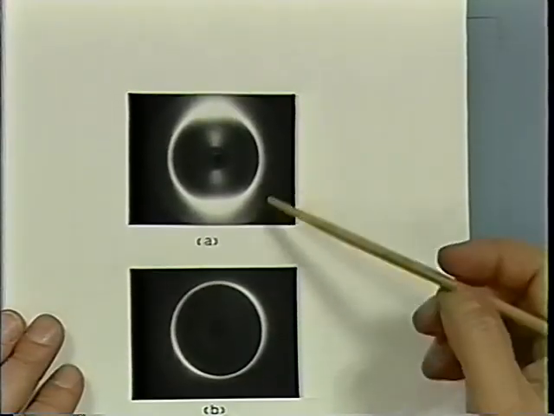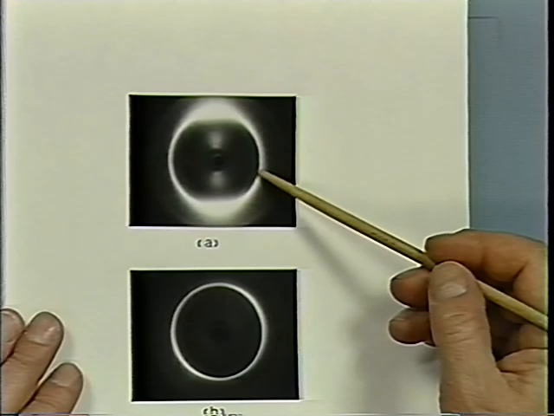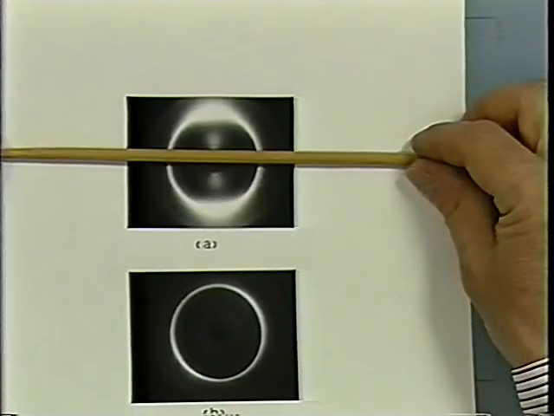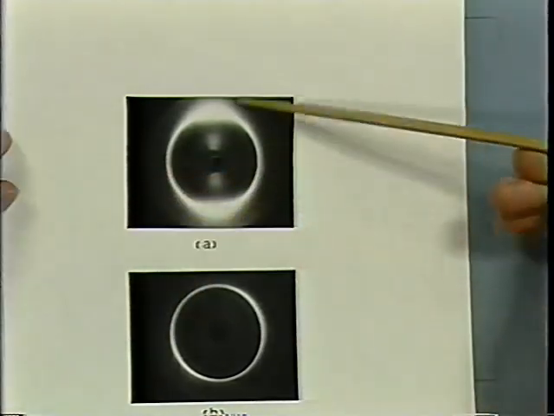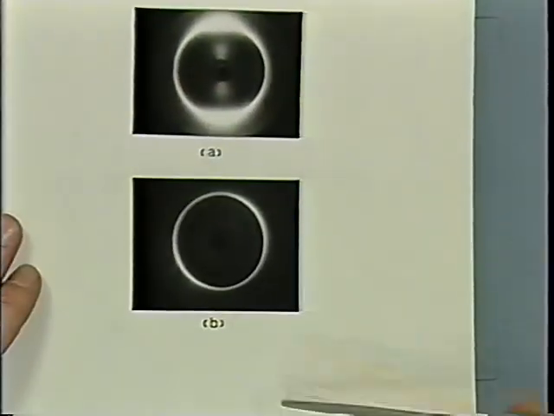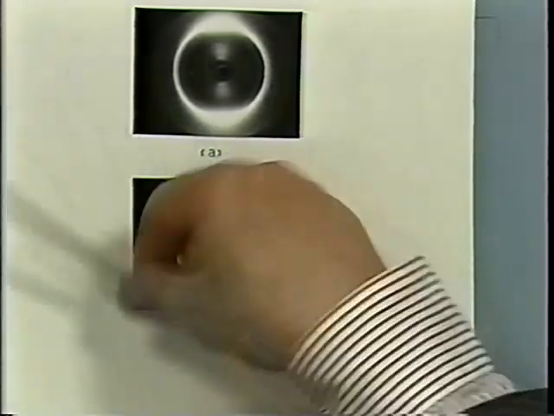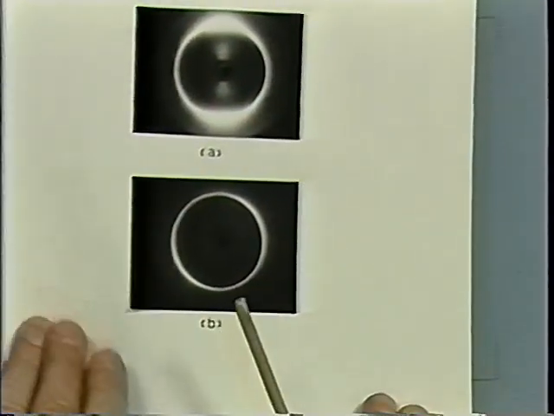And here are the pictures taken. The picture on the top here, that's taken from the side. You see that the molecular chains, the bundles, are somewhat in that plane, and you see the reflections. And this is the top view, where the bundles are randomly distributed in any direction.